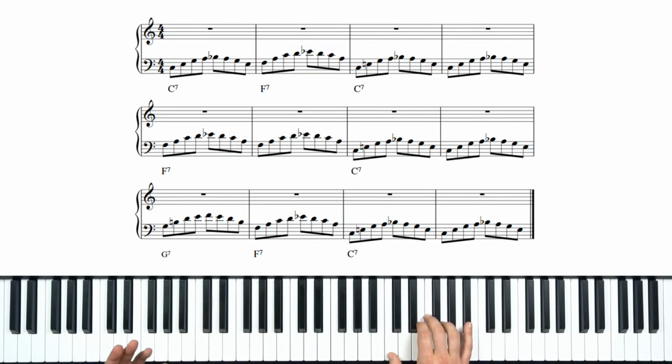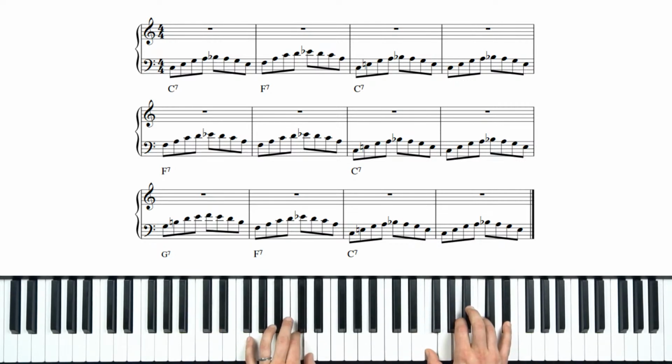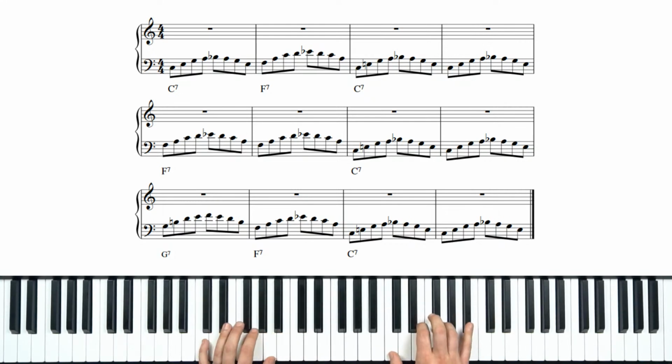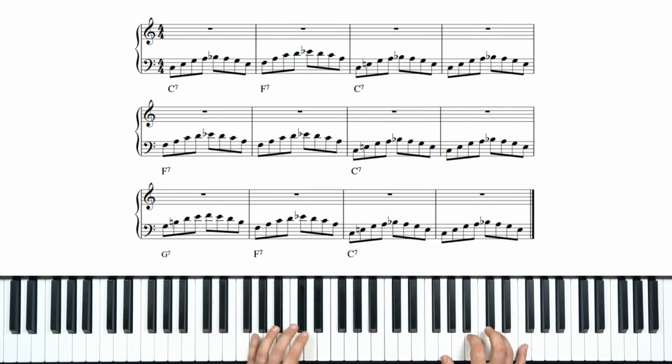Now the trick here is going to be to play a whole note chord on top of whatever harmony you're outlining with that boogie woogie pattern. So here's measure 1 if I was going to add that chord on top. Now measure 2, going to F7, I would then do this. Back to C. Okay, same idea for the G7 once we finally get there.